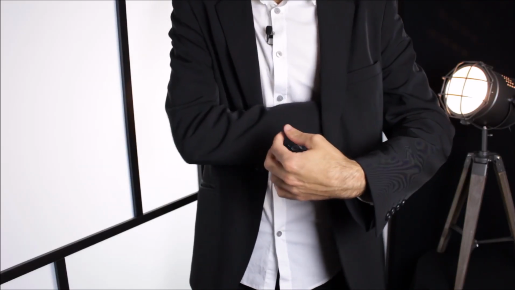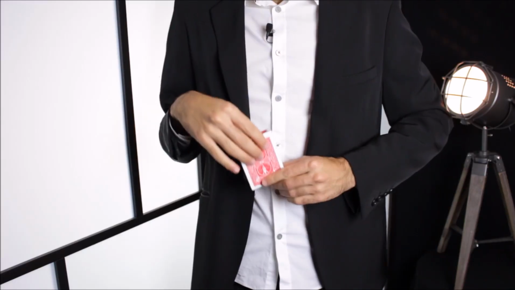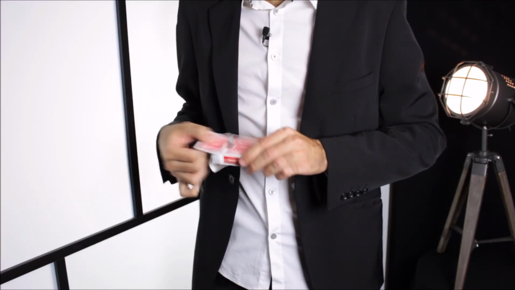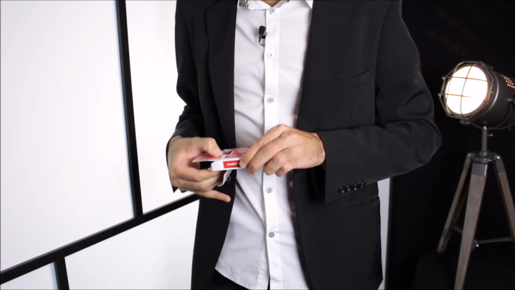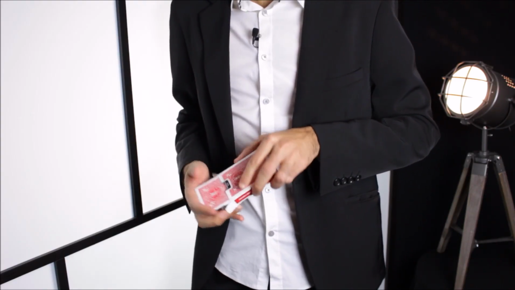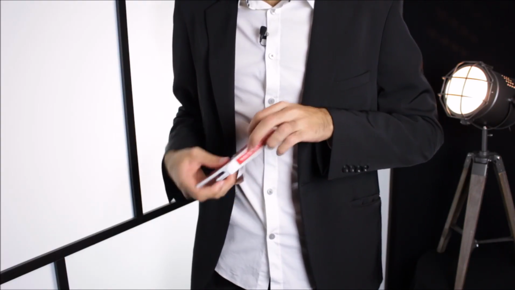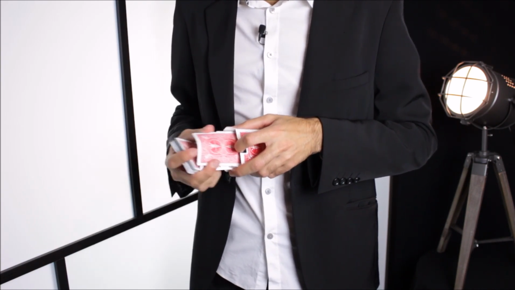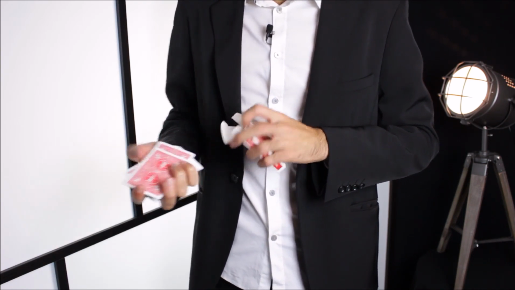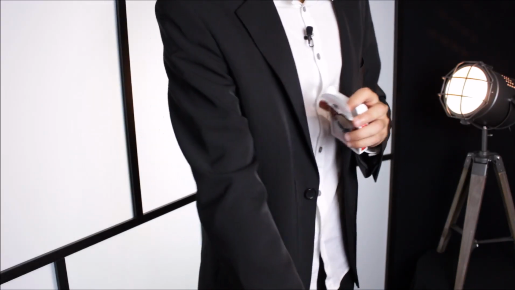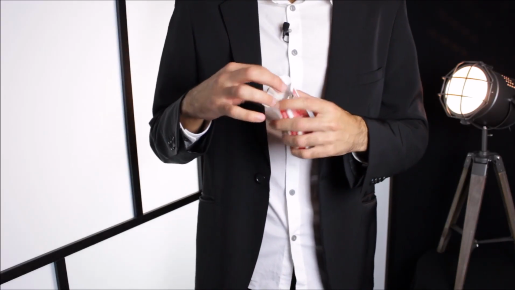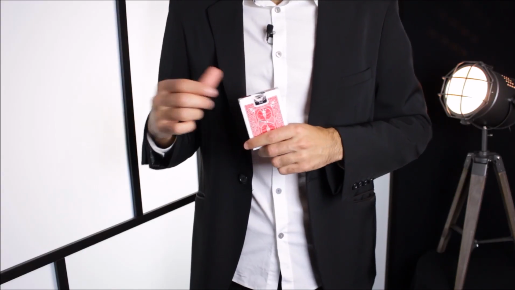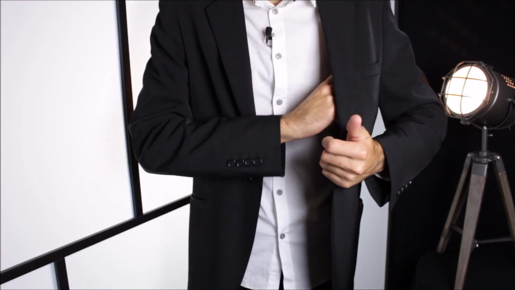So now you take your deck here, you open, you take the card. This is the same. So you take the card, you give the card to your spectator. So, oops, I take the card out, just like this. Spectator shuffles, examines the deck, you close the deck. You are here, and now you put the box in your pocket.